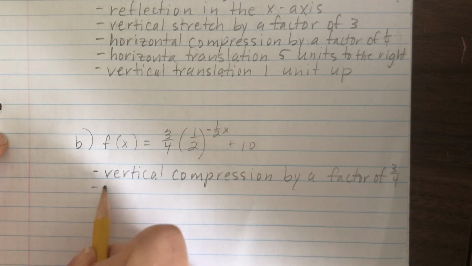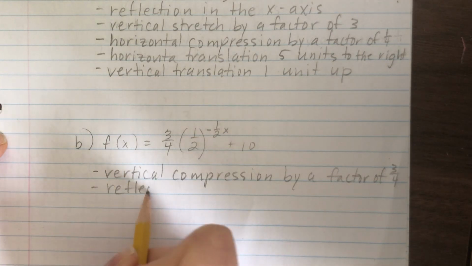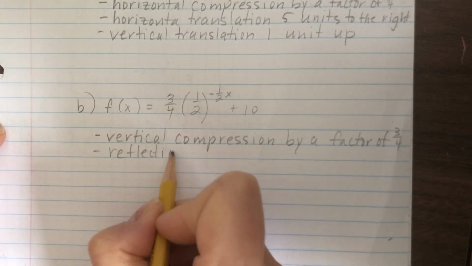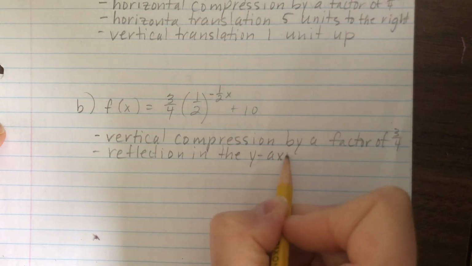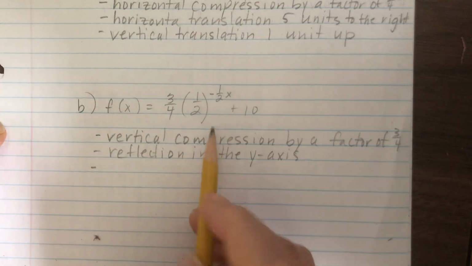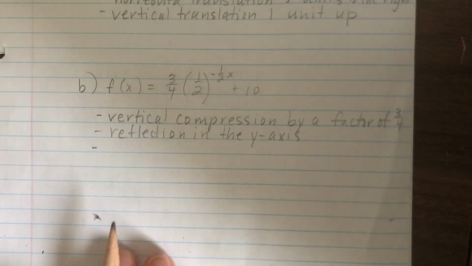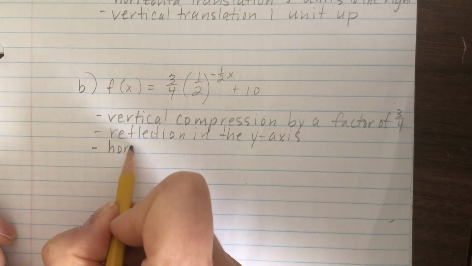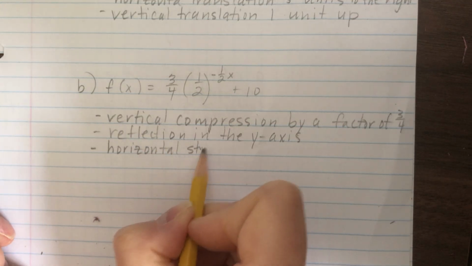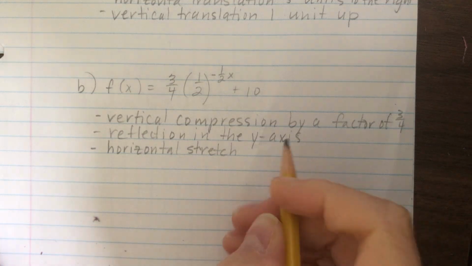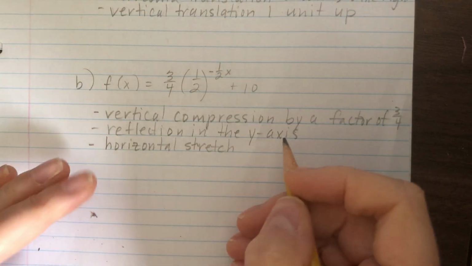Since it's negative, we have a reflection in the y-axis. And then the 1/2, because it's between 0 and 1, is actually going to be a horizontal stretch by a factor of 2. Again, we're taking the reciprocal of the k value of 1/2 there.